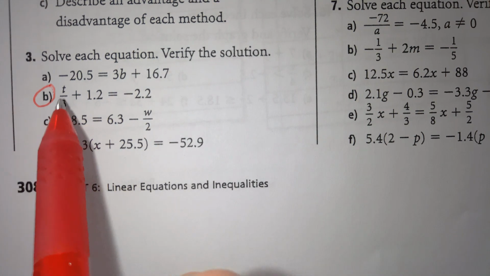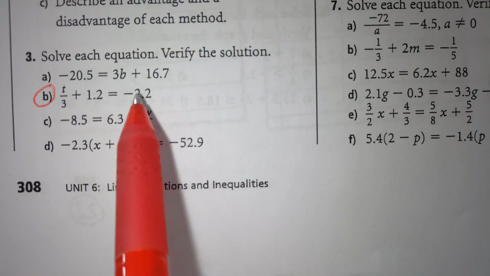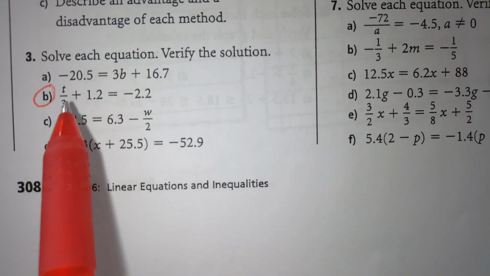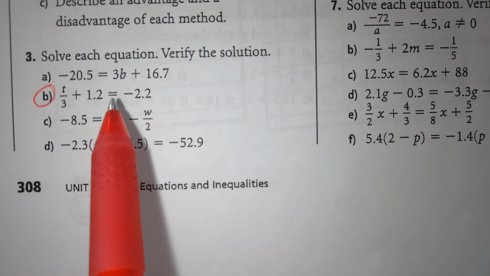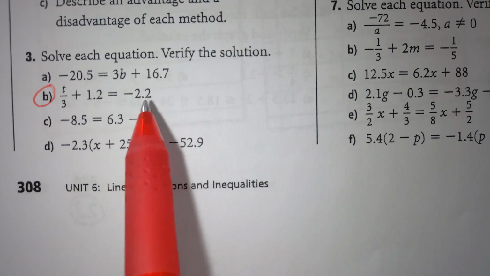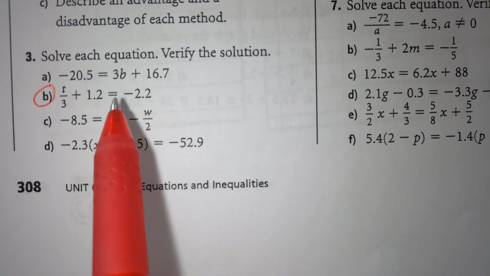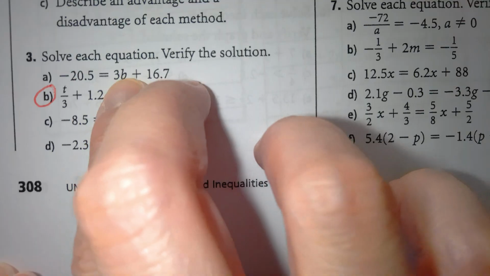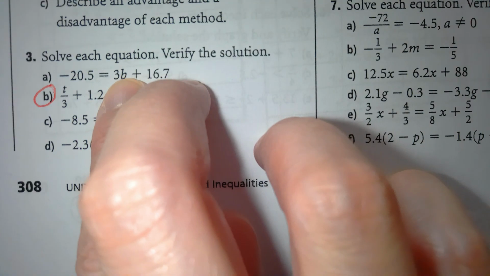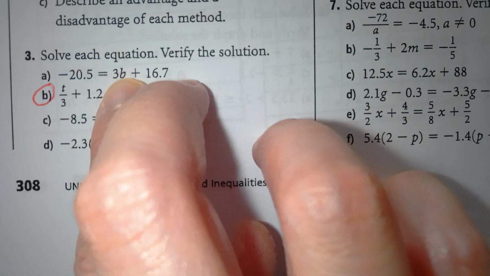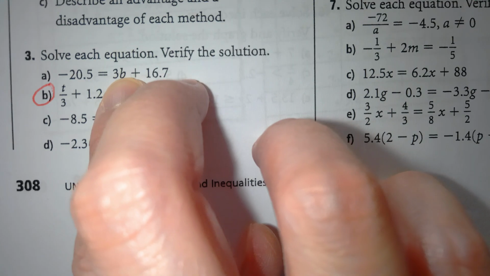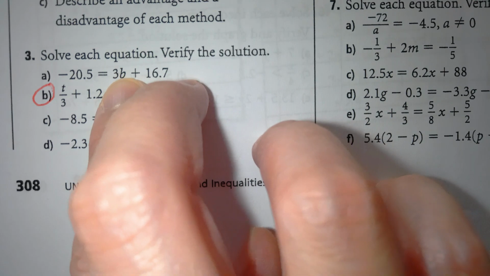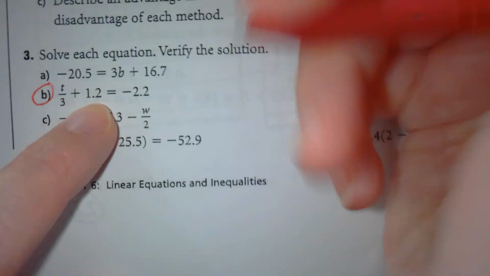Remember the trick of multiplying every term by 3, that works when there's an equal sign, because whatever you do to the left side, you can do to the right side. So it's like, yeah, I didn't change anything. If the question was just something like this, an expression t over 3 plus 1.2, I can't do that. I can't just multiply everything by 3. That would have changed the whole question. Okay, so here, let's say I just do the simple undoing.